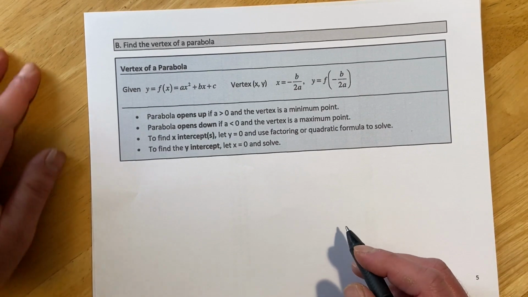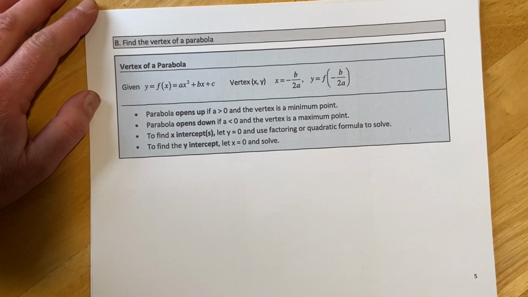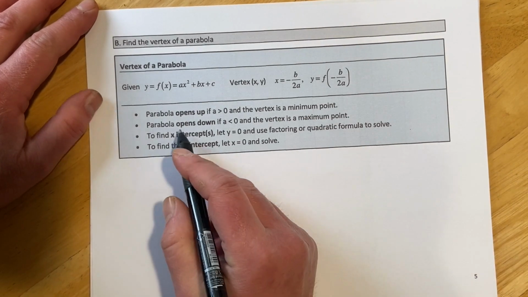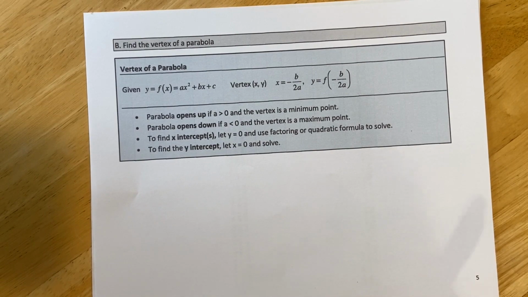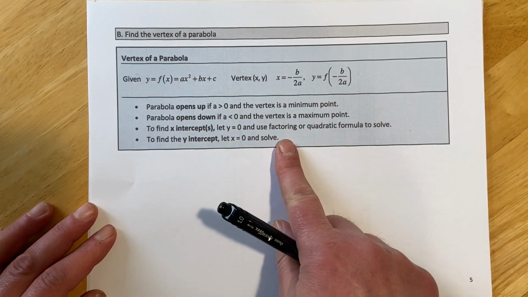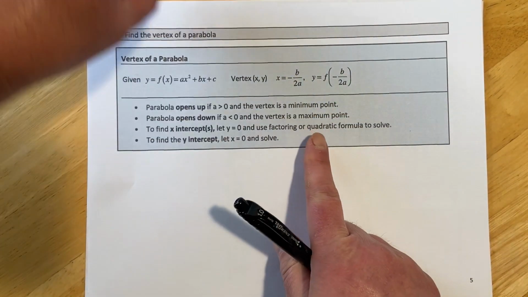Everyone, this is Derek, and this video is about finding the vertex of a parabola, and then we're also going to find X and Y intercepts and determine the orientation of the parabola. So I'm going to go through all this stuff on this sheet in this next example.